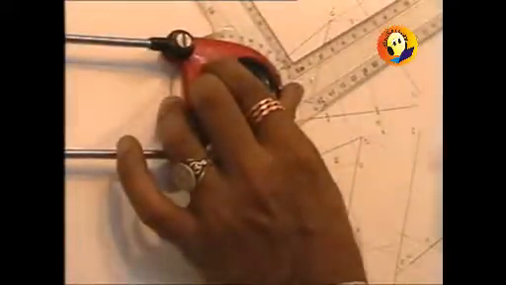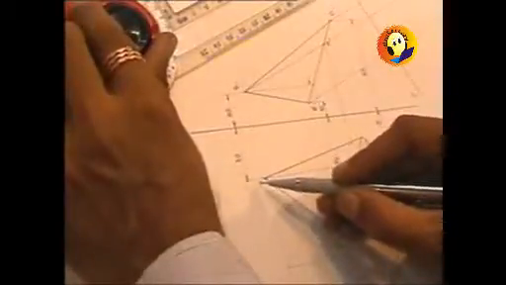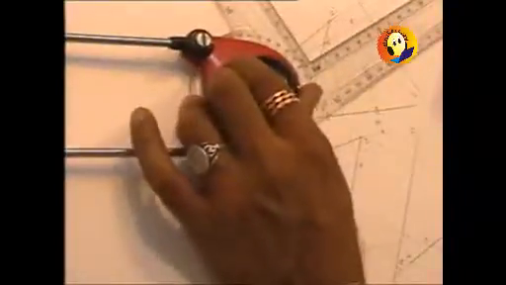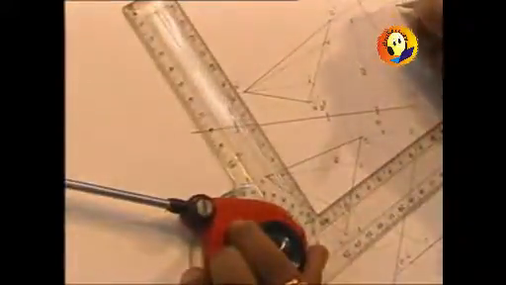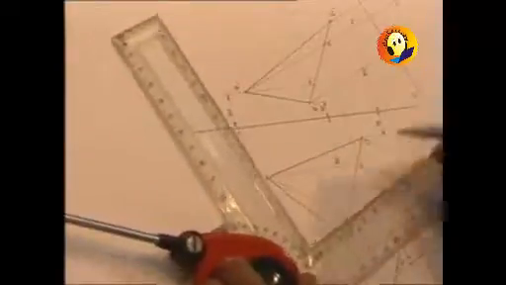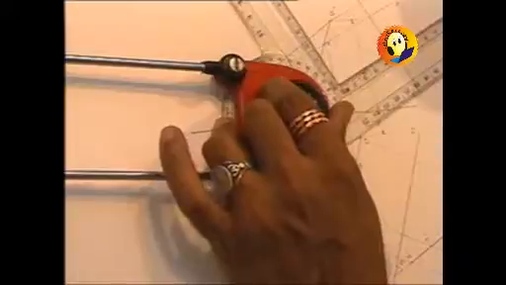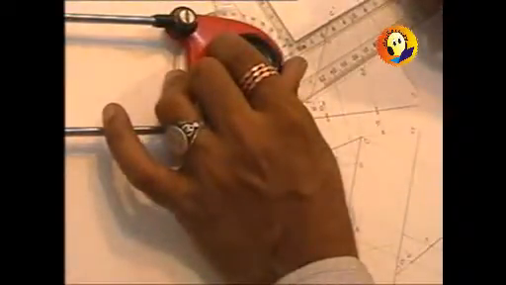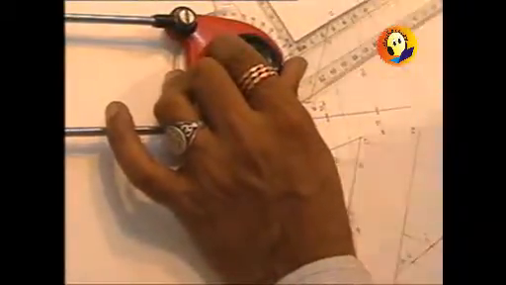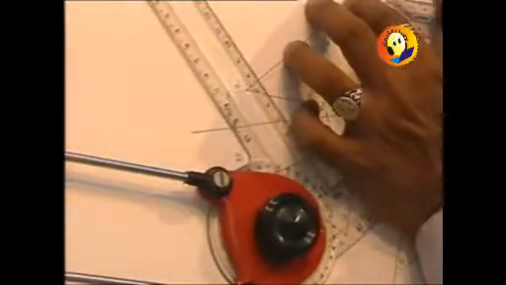Point A, plan point, is at a distance of 30 millimeters. So mark point A. Then point B was at a distance of 70 millimeters. So mark point B. And point C was at a distance of 15 millimeters. So mark point C. And then if you join these 3 points, again these 3 points will belong to one and the same line.